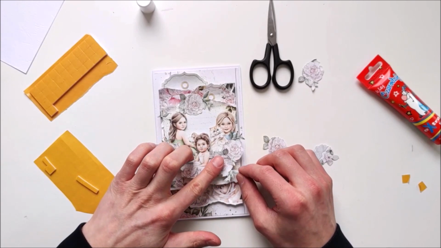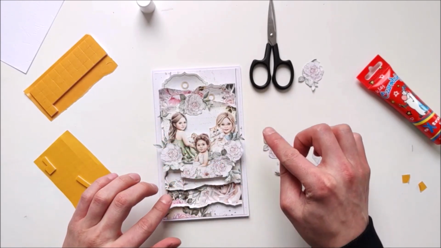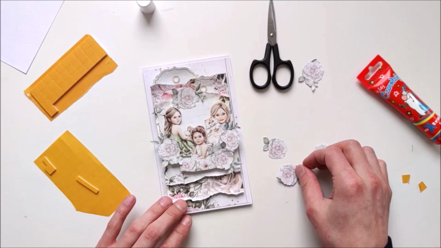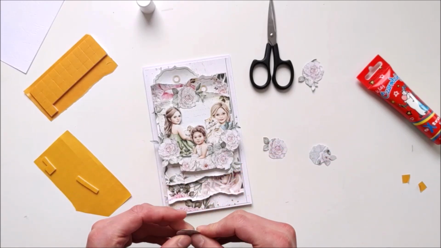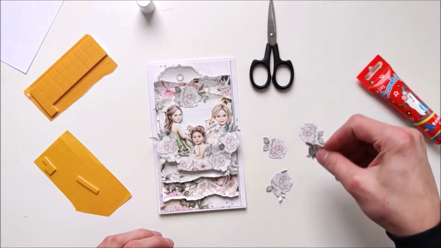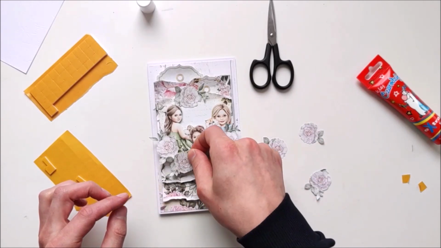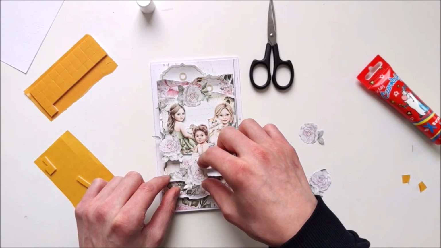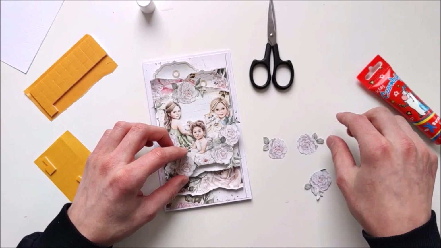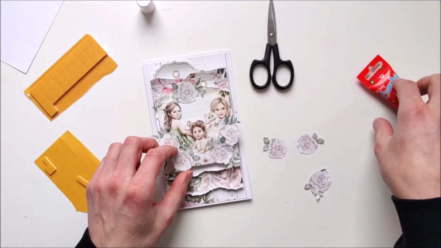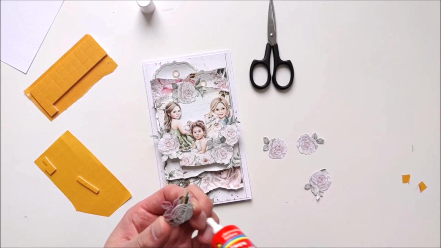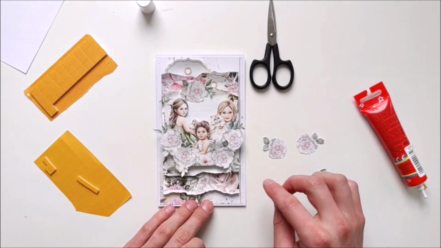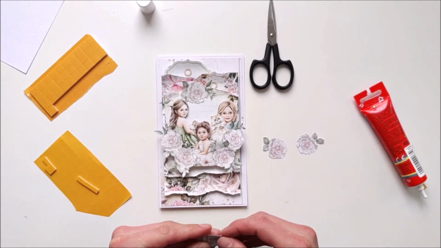We don't want to see that she is cut straight. Yeah, here also one flower on the top, so just fold it. That flower can be just on glue, yeah, like that. So 4 of the flowers are already on the card.